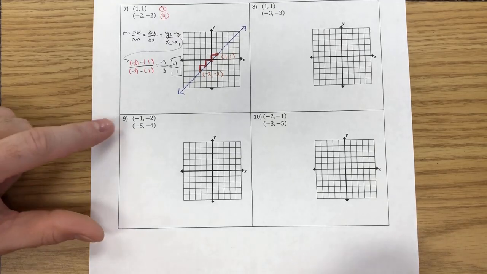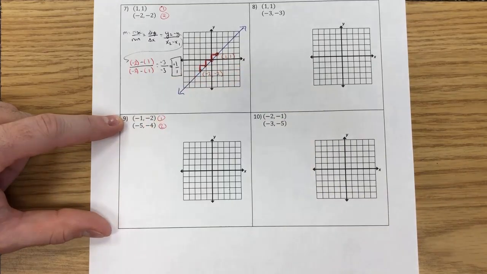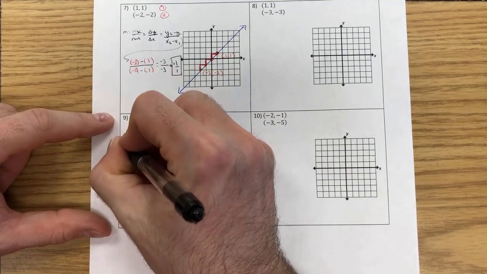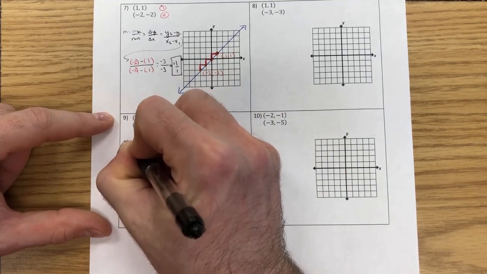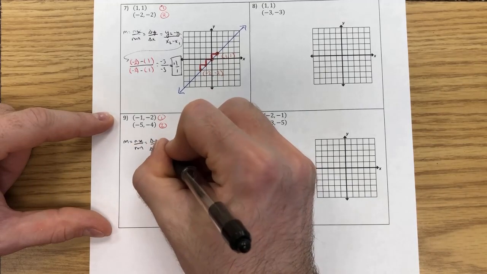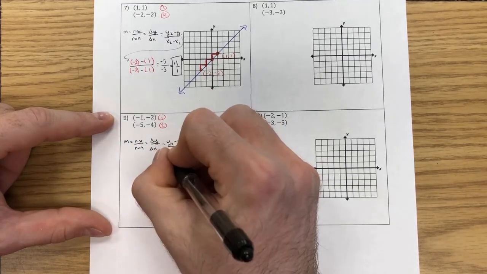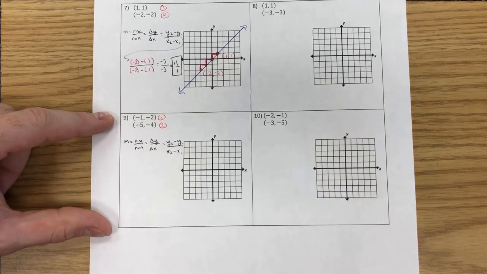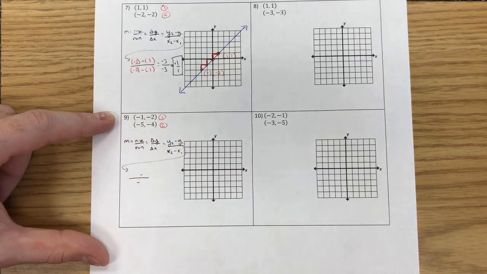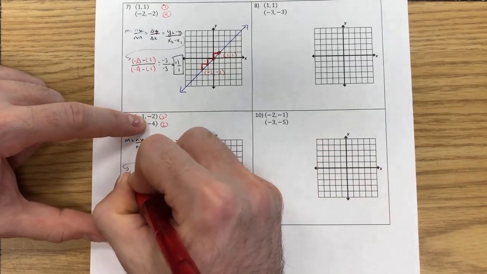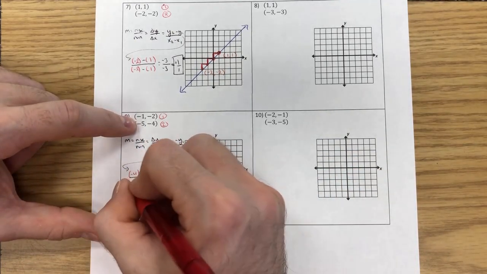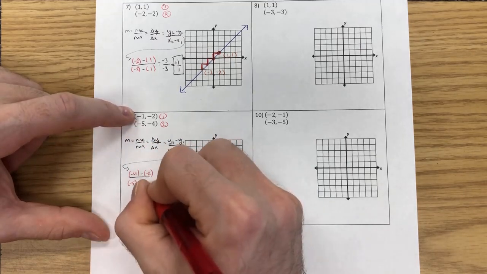Okay. So I know that I need to give myself a series of points, my first and my second, and I know I need to figure out what my slope is, which is my rise over my run, or my change in y over my change in x. Change in y is y2 minus y1. My change in x is x2 minus x1. When I plug those values in, I'm going to plug y2, which is negative 4, minus y1, which is negative 2. x2, which is negative 5. x1 is negative 1.